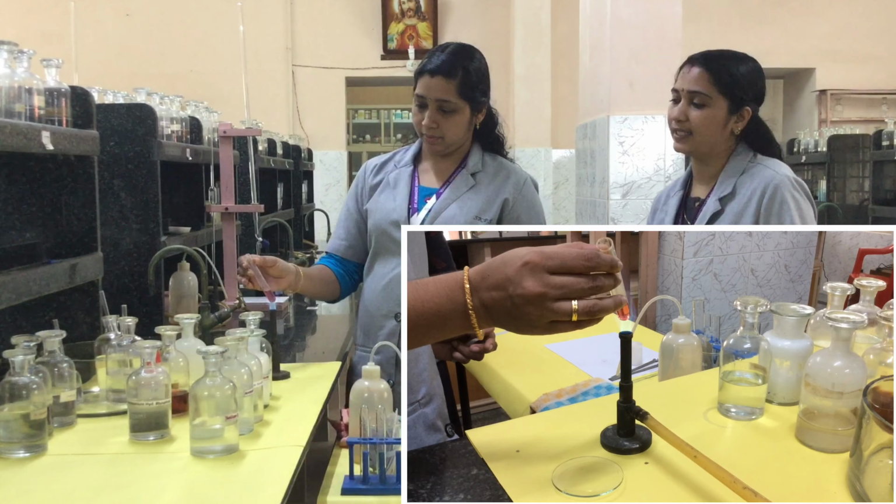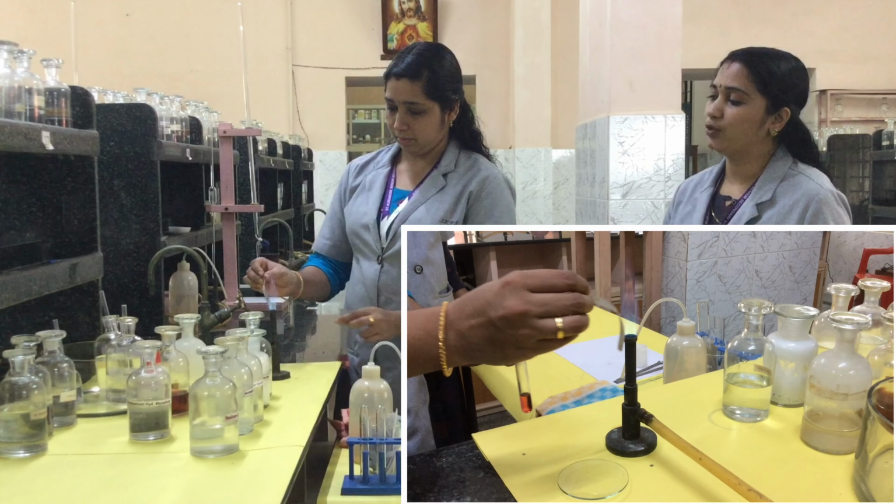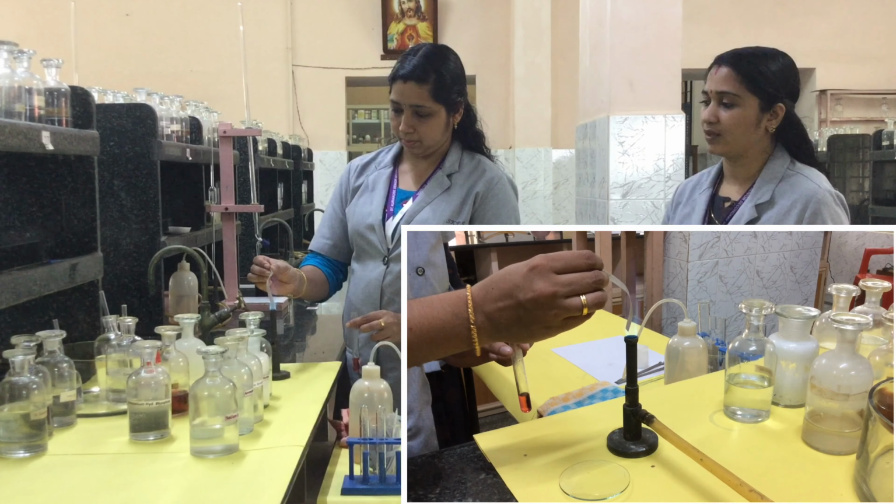Dip the filter paper in the solution and then burn the filter paper to get ash. Here, if magnesium is present, you will get a pink ash. So this is called an ash test. This is the second confirmatory test for magnesium.